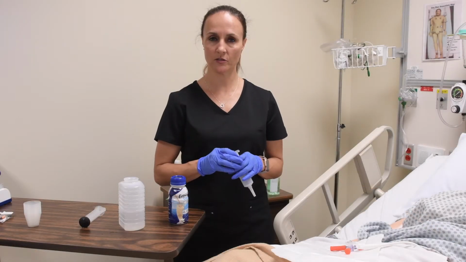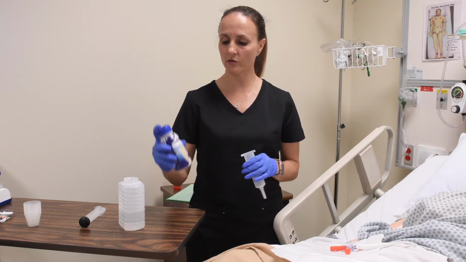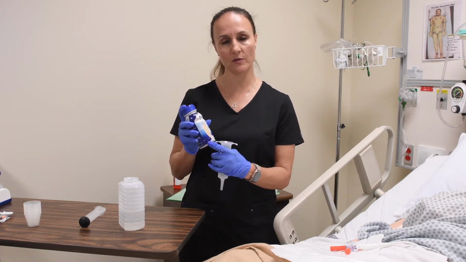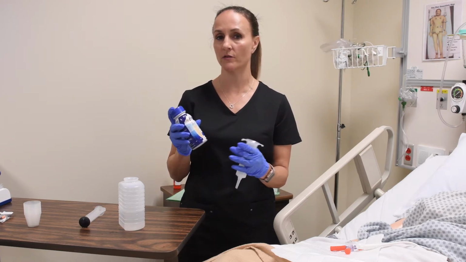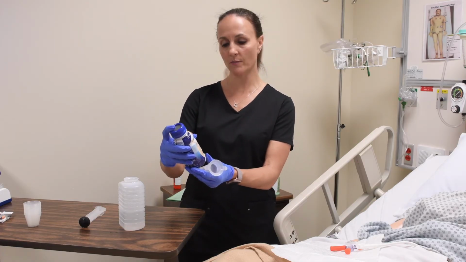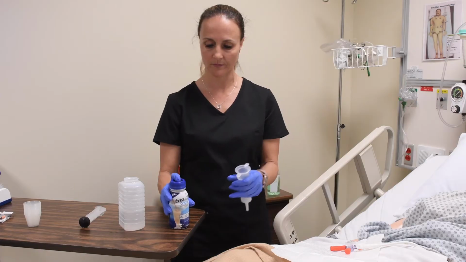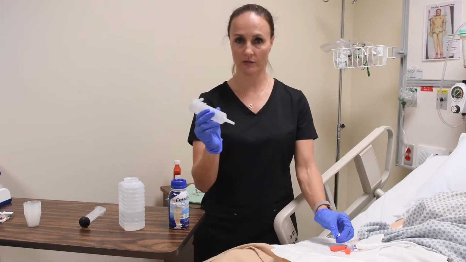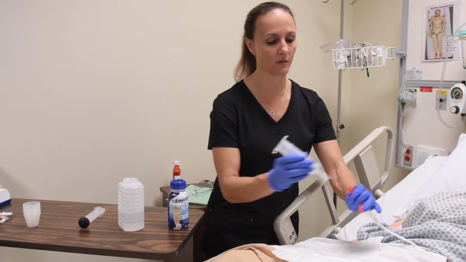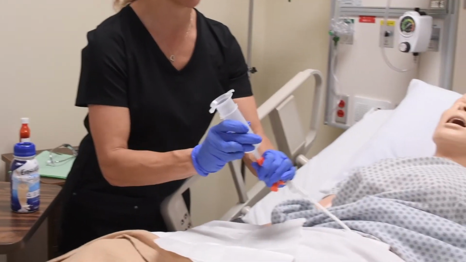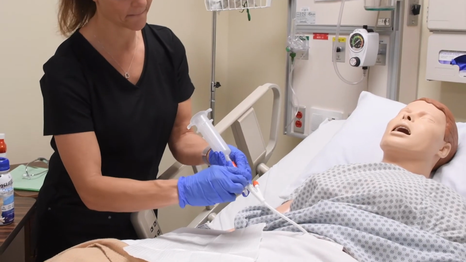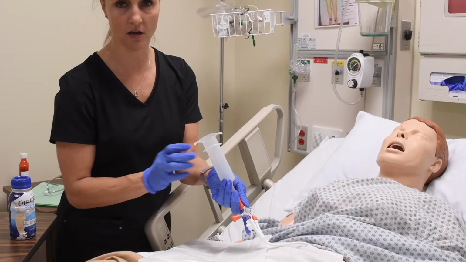Now it's time to administer the feedings. Make sure that you know the exact amount of how much you're going to give to your patient because this is part of their intake. So according to my bottle, I have 237 mLs of feedings. Again, I'm going to attach my 60 ml syringe to the PEG tube. Turn it to the on position.